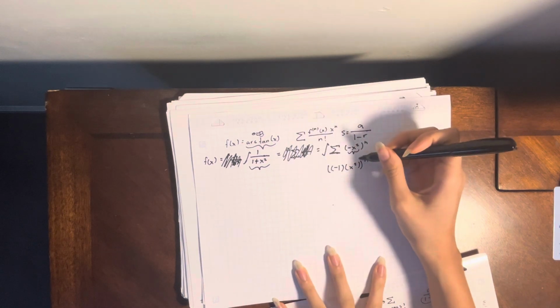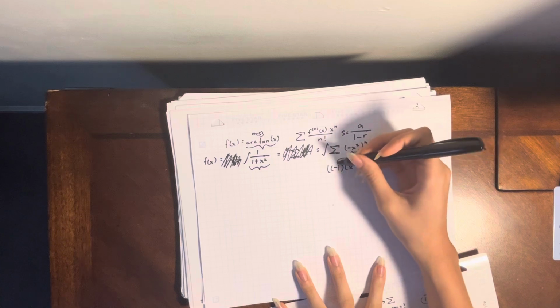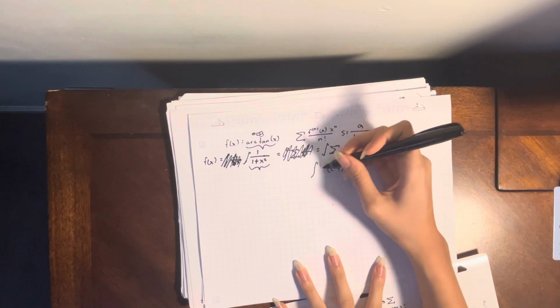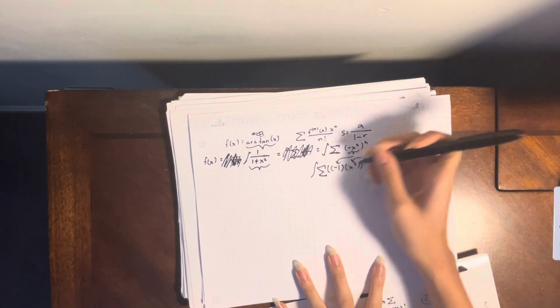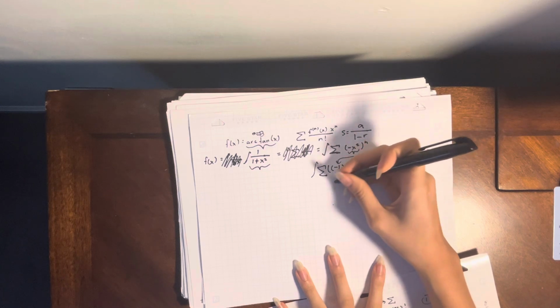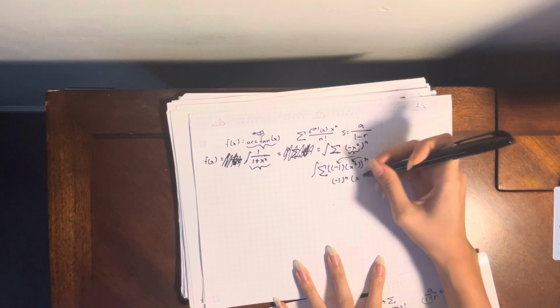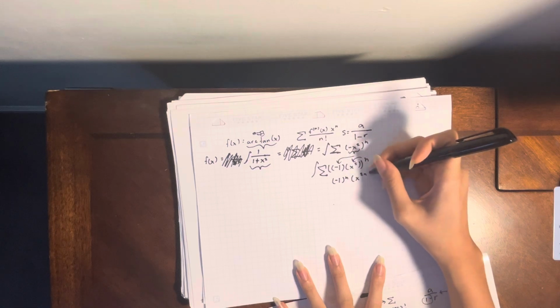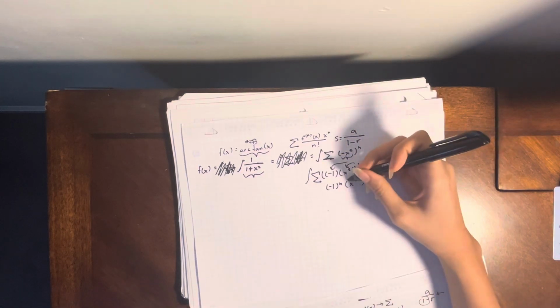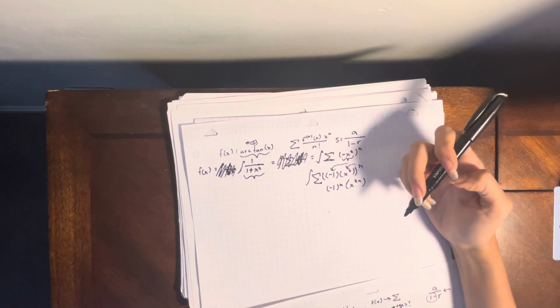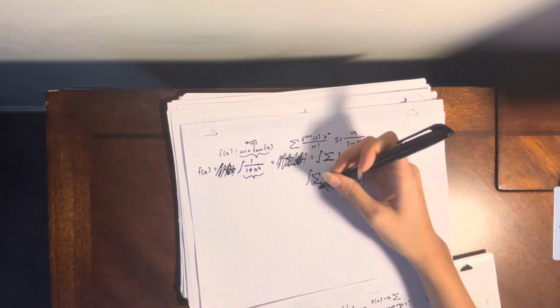Then we can distribute this exponent into here. So that becomes negative 1 to the power of n times x to the power of 2n, because of exponent rules that we definitely all remember from pre-calculus.